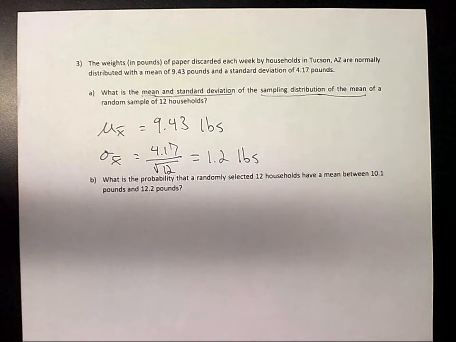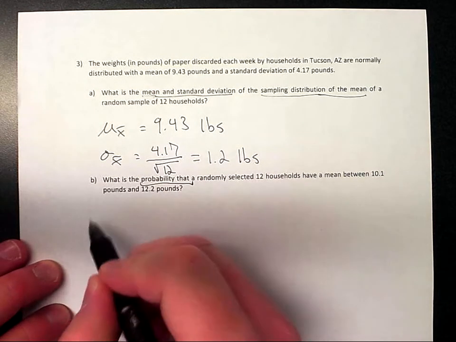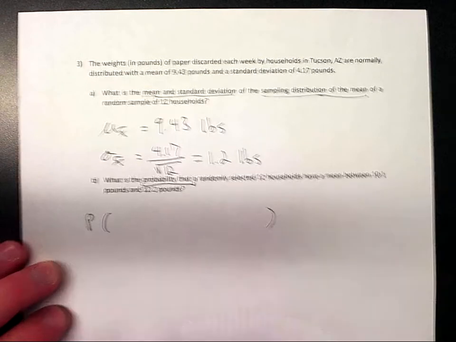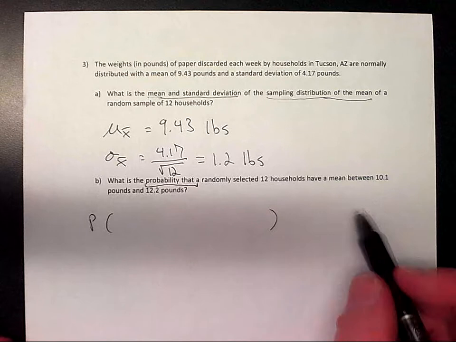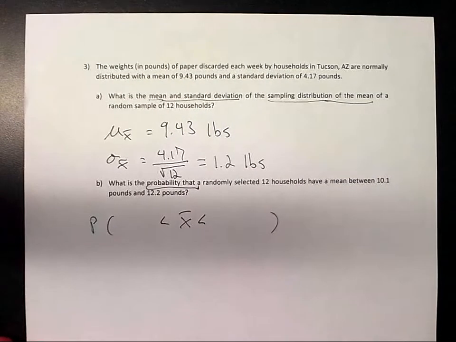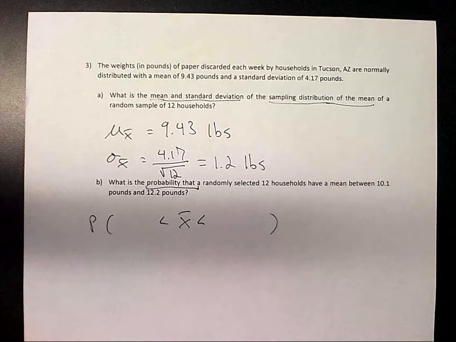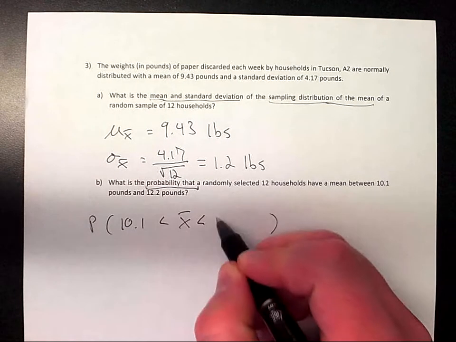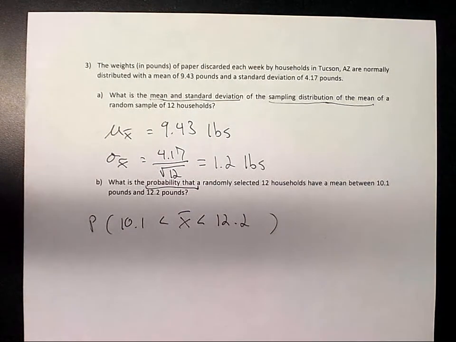Then the second problem of that kind of setup would be something like we see in B. And here, what we see in B is we're asked to find the probability of something. So we're going to find the probability of something. And that is that the mean is between, so here we have the mean between 10.1 and 12.2. So we have this set up right here. Any questions whatsoever about how to take this English sentence and convert it to these math symbols?